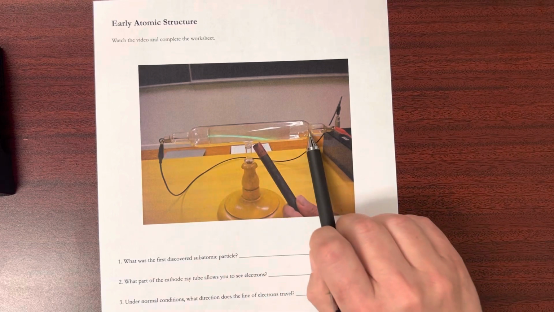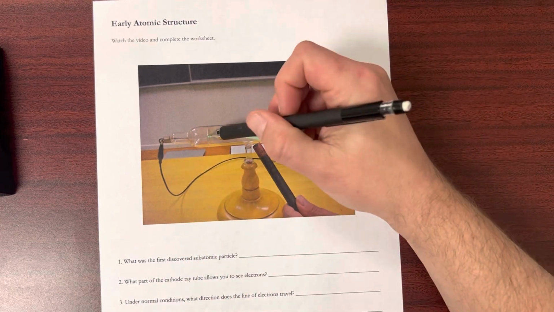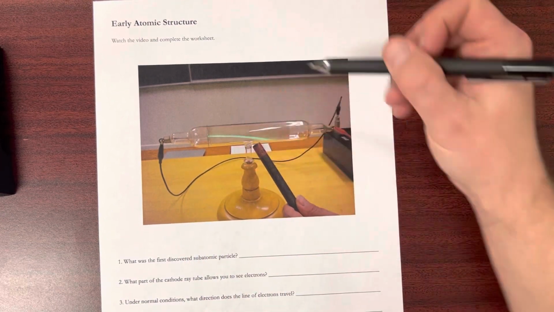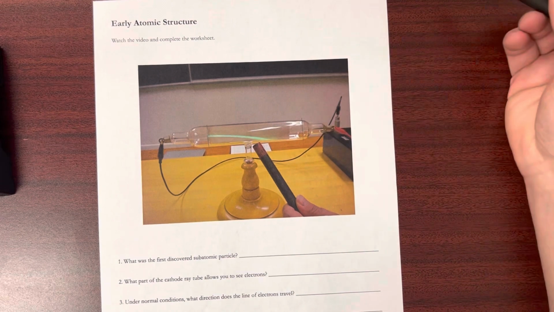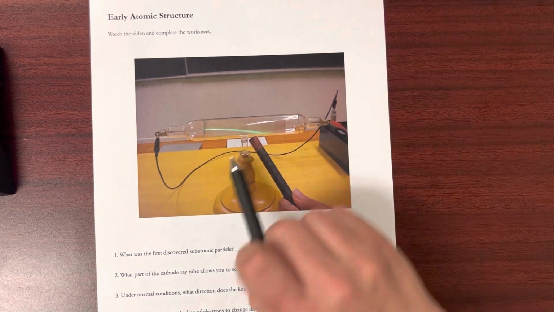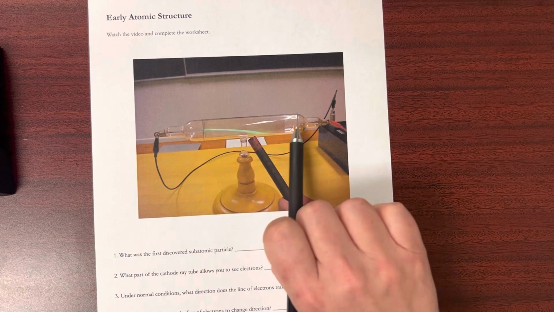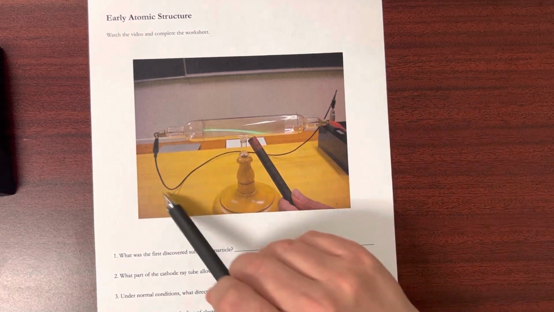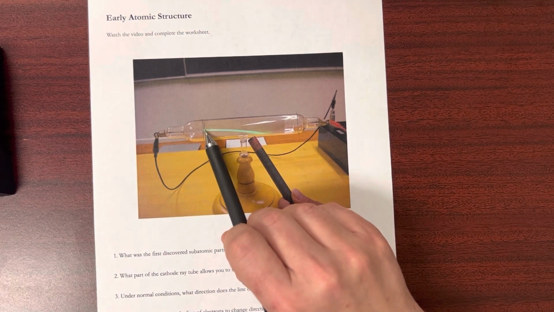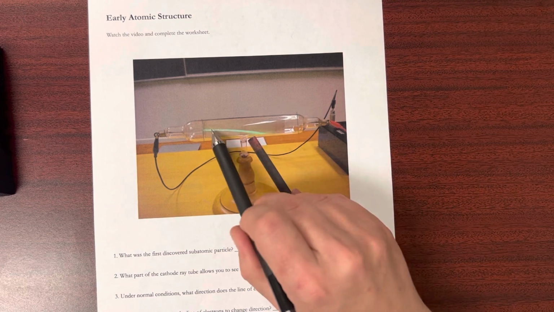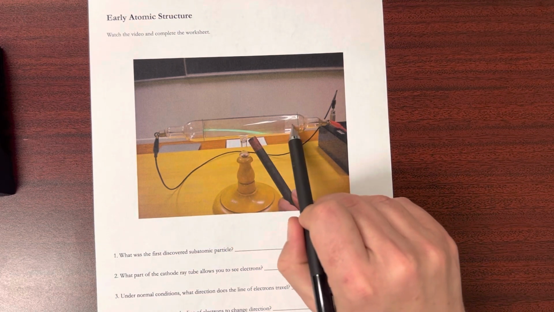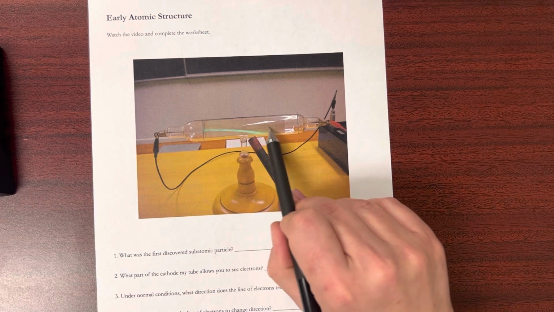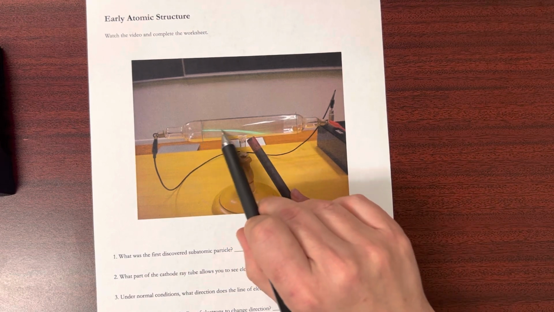When it does that, the cathode ray tube here has a metal plate on this end and a metal plate on this end. And there's nothing connecting the two metal plates. But when you pass electricity through here, you get this stream that usually would go straight across. This green stream would go straight across and it would glow.